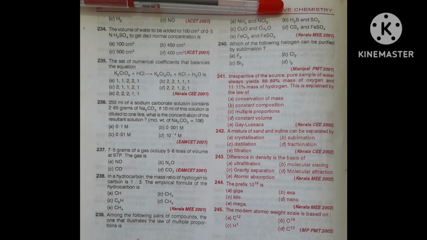Hence the relative number of atoms you can easily calculate. You divide the percentage by the atomic weight. Then 75 divided by 12 gives 6.25. And hydrogen is 25 with atomic mass 1, so 25 divided by 1 gives 25. So the relative number of atoms is carbon 6.25 and hydrogen 25.